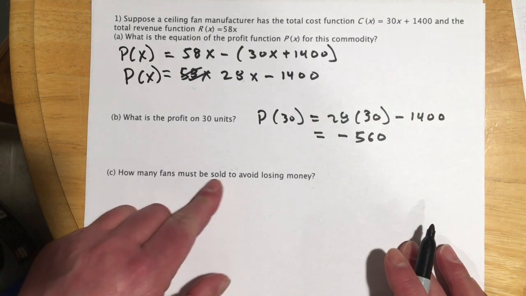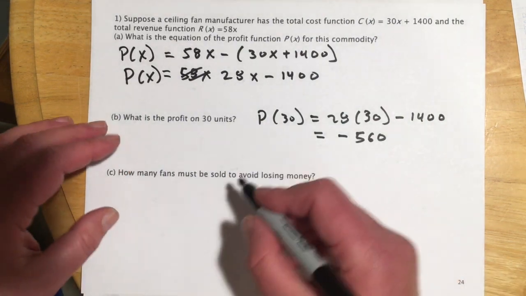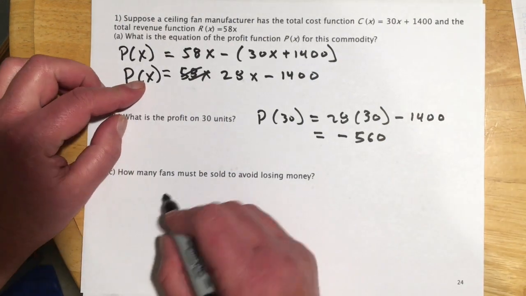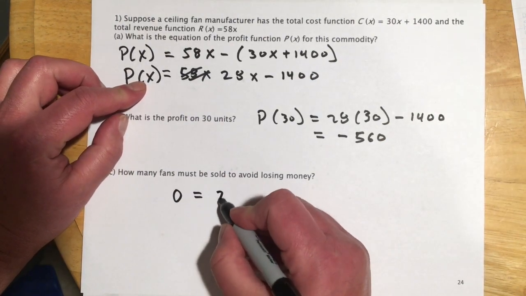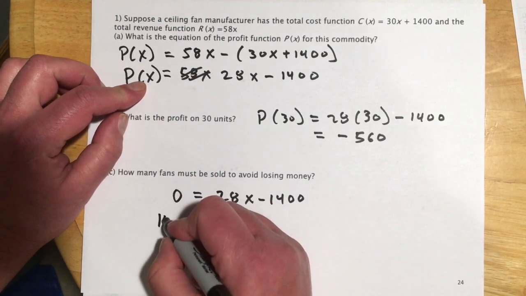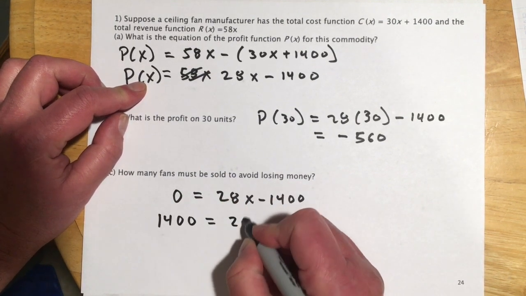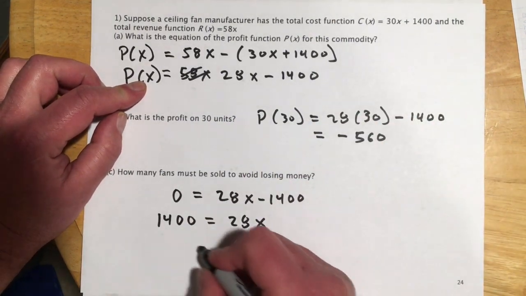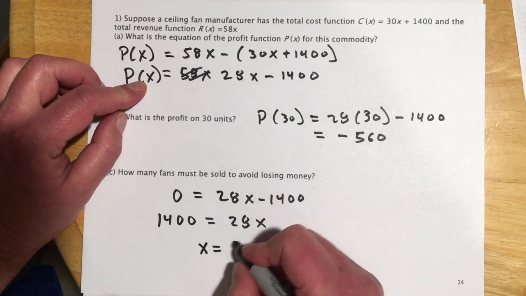So how many fans must be sold to avoid losing money? So that's when the profit would be 0, right? Because we're not losing money, we're not making money. So that's like our break even. So 0 equals 28x minus 1400. Add that over. 1400 equals 28x. And then divide the 28. And I got x equals 50.